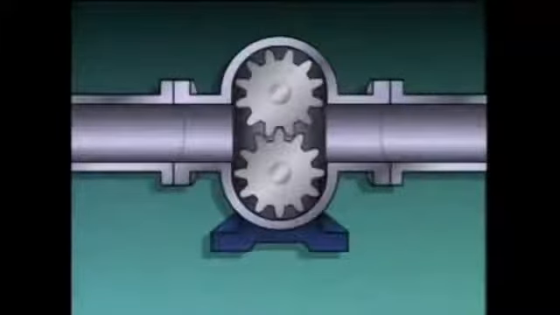Many rotary pumps use gears or lobes to move process liquid. Like other rotary pumps, gear pumps and lobe pumps can be used to move viscous liquids, such as heavy fuel oils and tars. Let's look at gear pumps first. One of the more common types of gear pumps is an external gear pump.